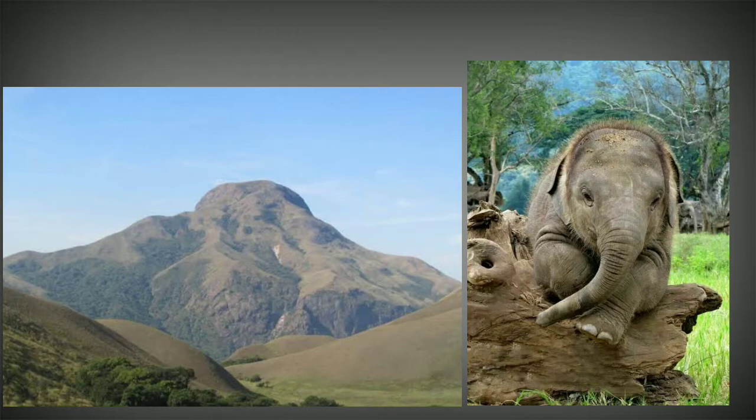So elephant's hair. If you look from far away, the Anemudi peak looks the same as the hair on the head of an elephant. For that reason it is called Anemudi. Here we can see the pictures also. Okay, good.